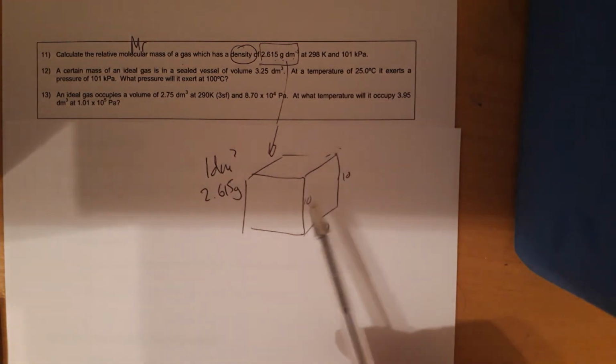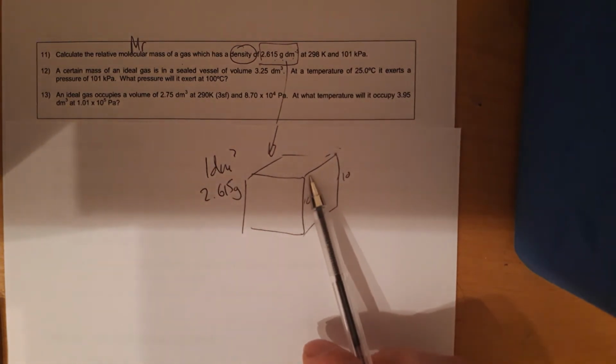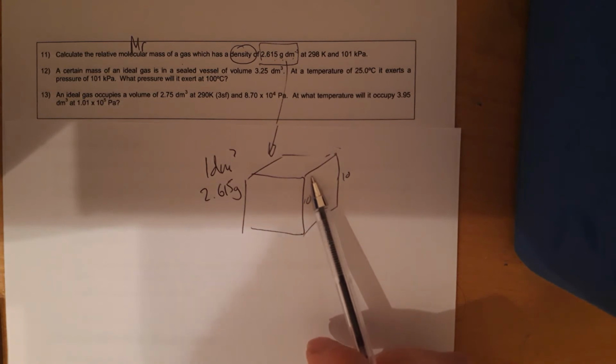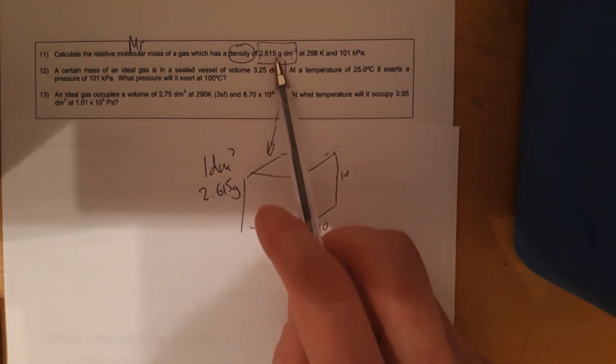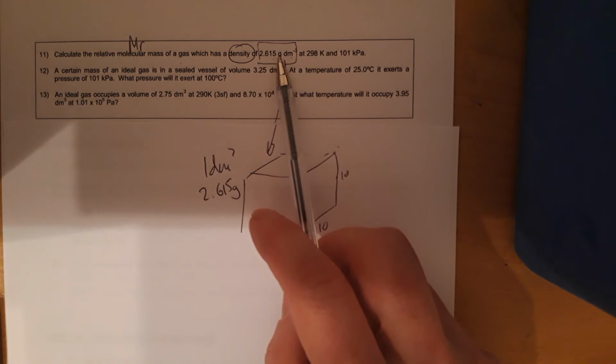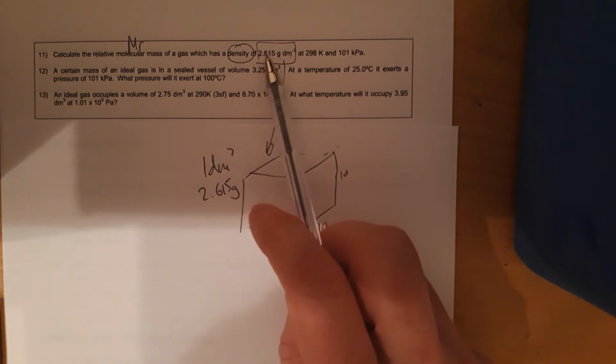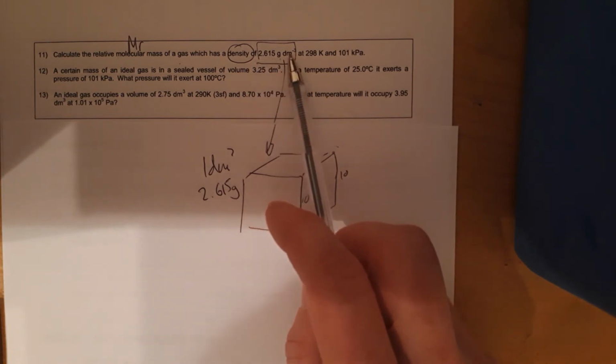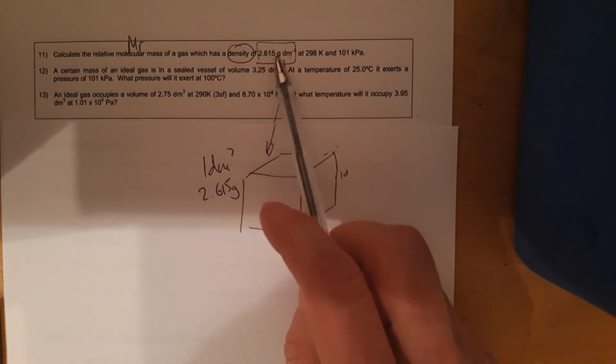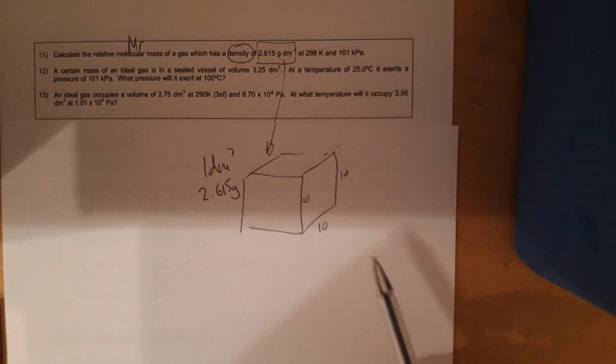So I want you to imagine that. If you're holding a litre of gas in your hands, I know it's impossible, but just imagine it. It would weigh 2.615 grams. That's its density. That's all that means. If you've got a litre, it weighs this. If you've got 2 litres, it would weigh 5.230. If you've got 10 litres, it would weigh 26 grams. You got the idea? It's not that hard.